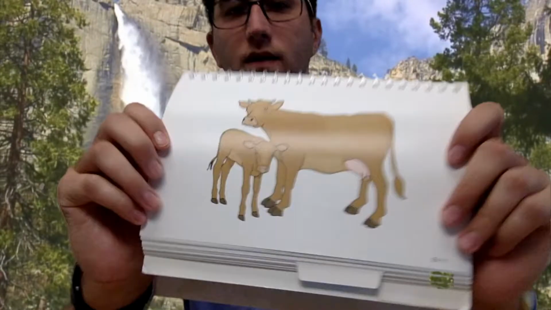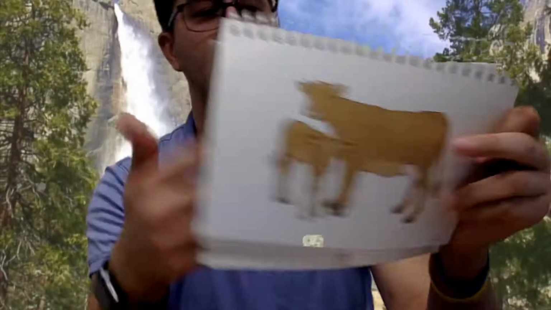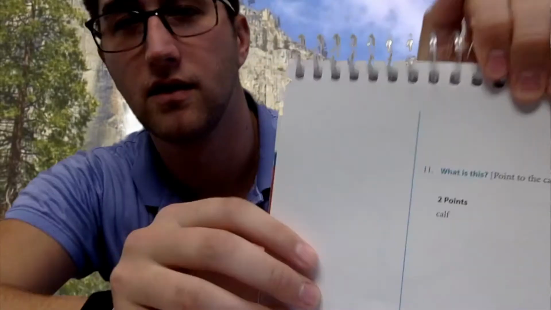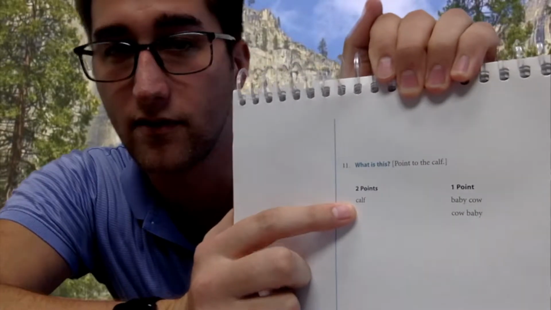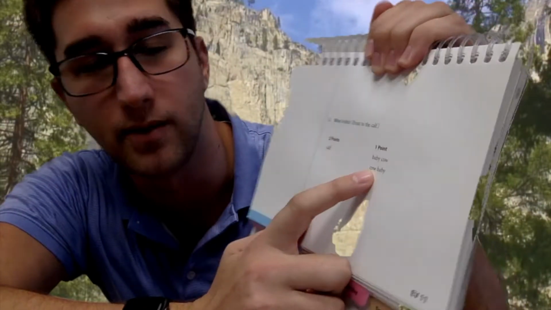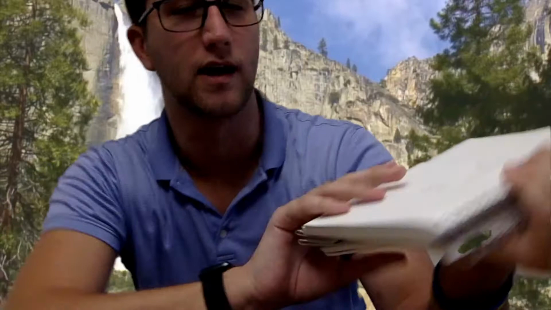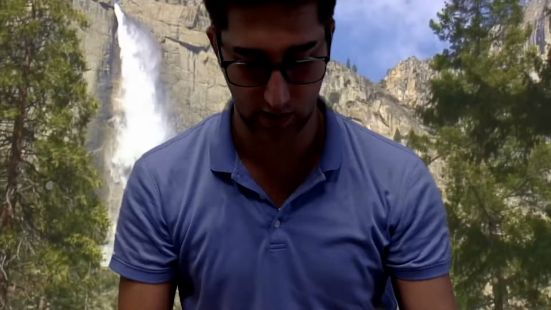Acceptable and unacceptable responses are also provided in the stimulus books. For example, if I showed you this picture on the side, acceptable responses, you get 2 points for saying calf, and 1 point if you say baby cow or cow baby. And if you say anything other than those 3, then you get 0.